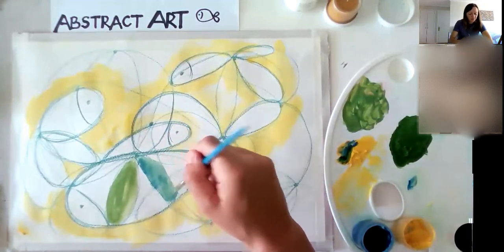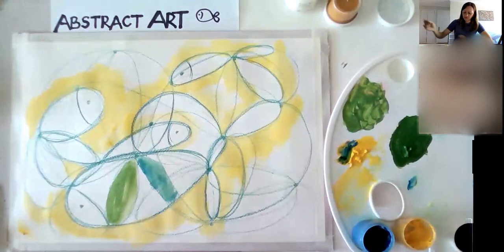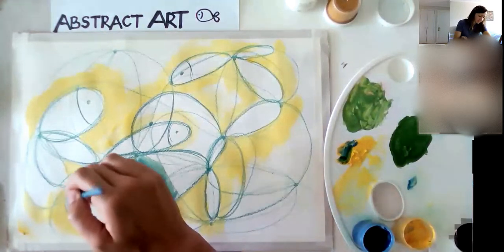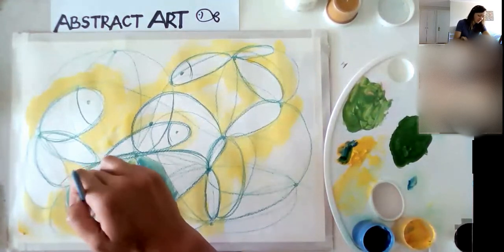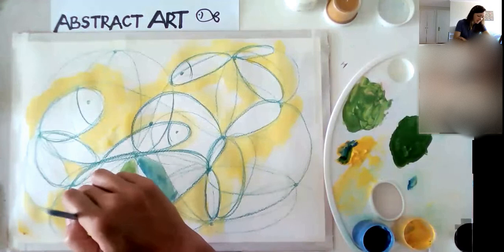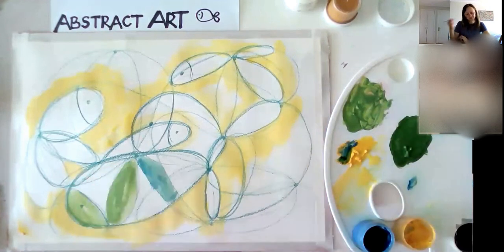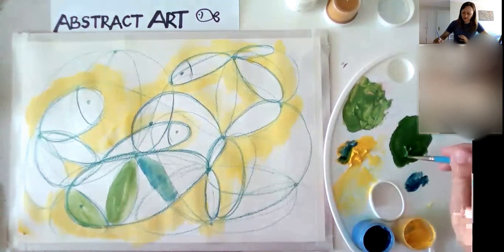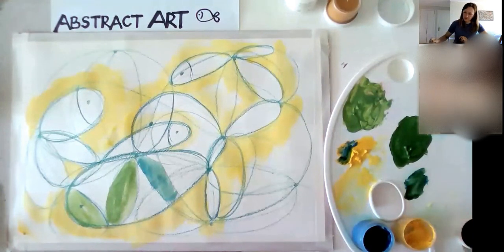Yes, you can. Some lines you can follow, some lines you can ignore, but this line is a nice help to create different interesting shapes. It's a task of abstract art, creating different interesting shapes.